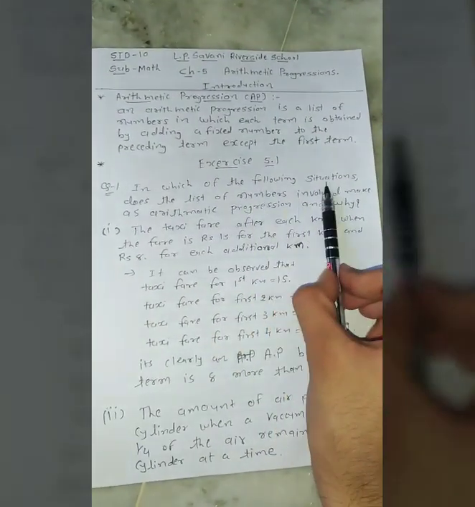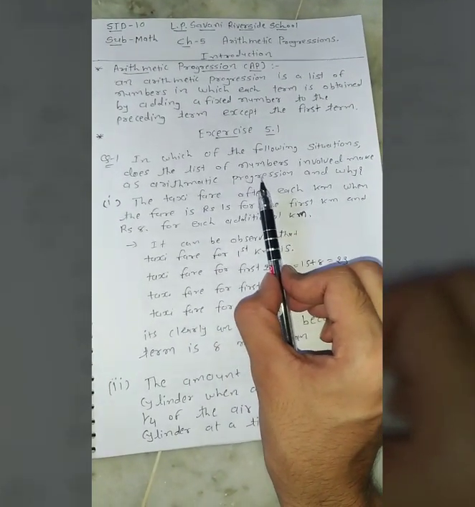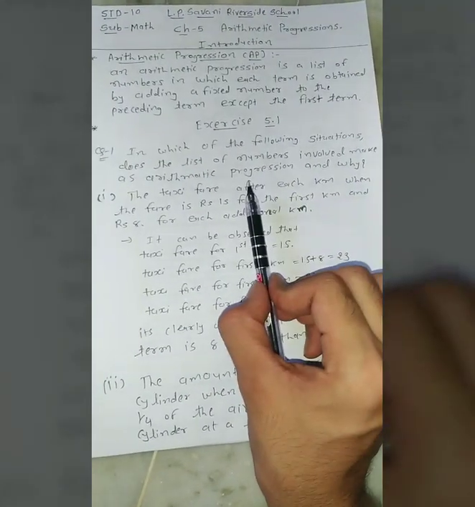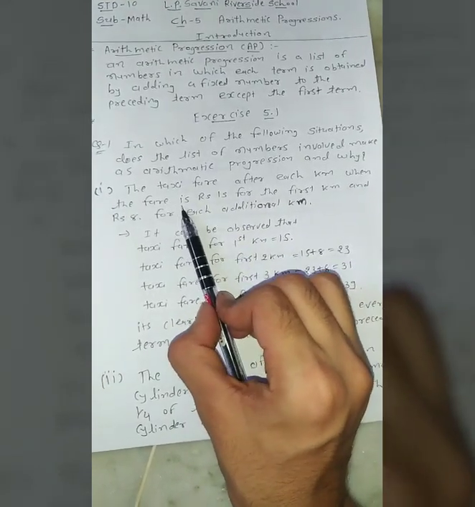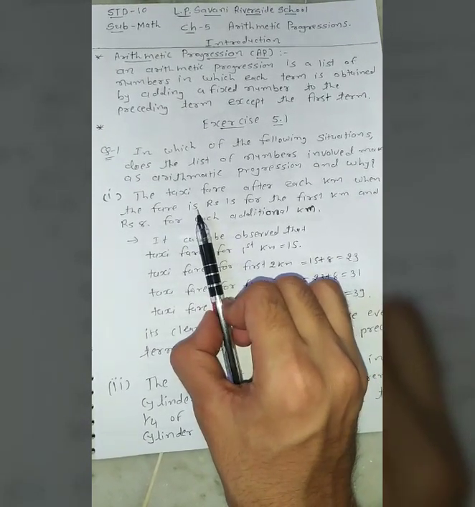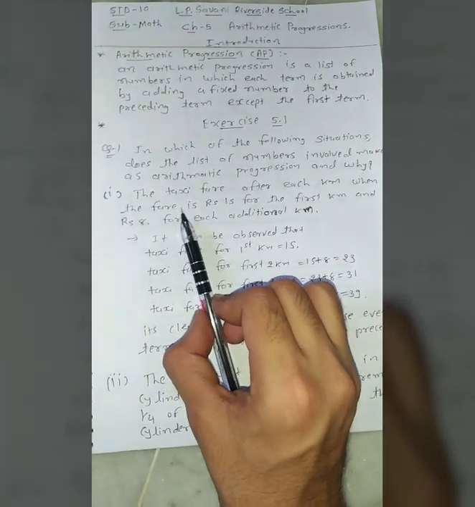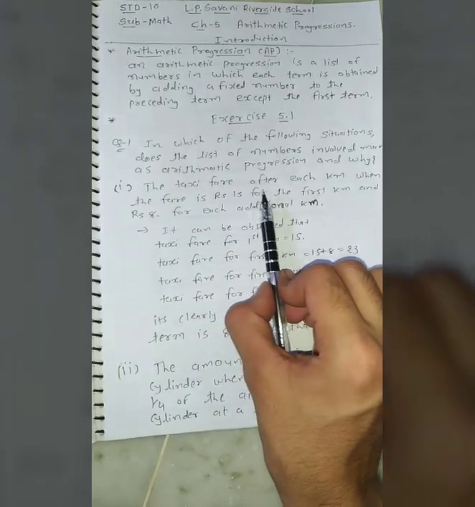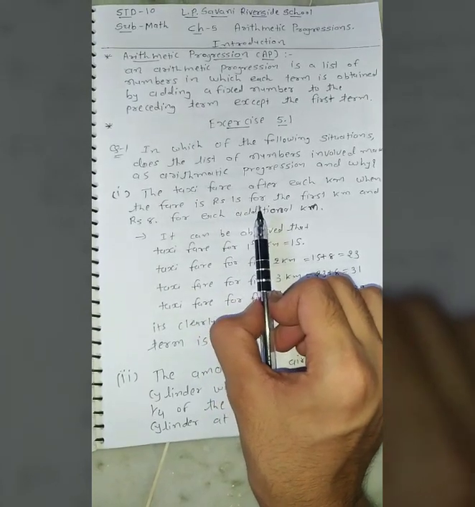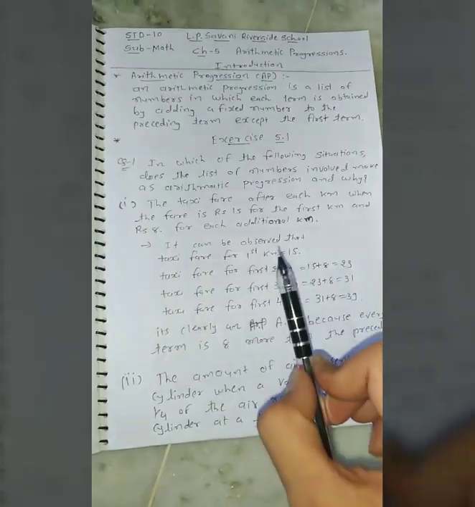In which of the following situations does the list of numbers involved make an arithmetic progression, and why? So we want to identify whether this problem is an arithmetic progression or not, and in this expression how can we say that this is an arithmetic progression or not. Okay, so first of all the question is the taxi fare after each kilometer when the fare is rupees 15 for the first kilometer and rupees 8 for each additional kilometer.